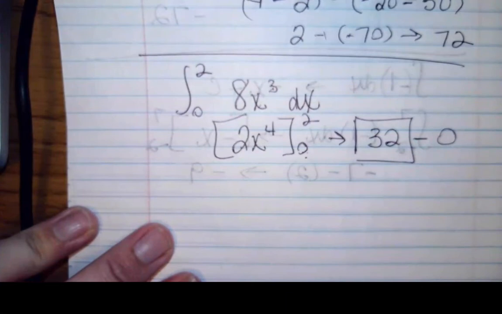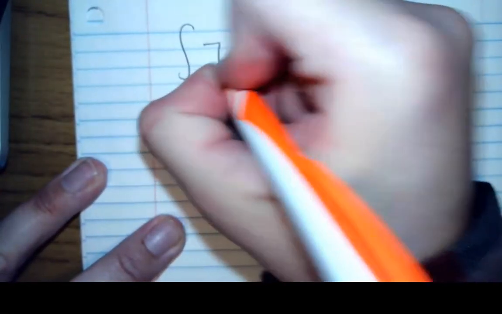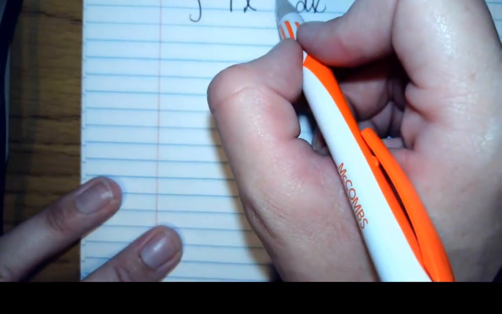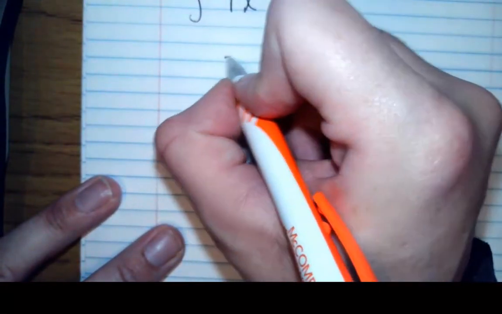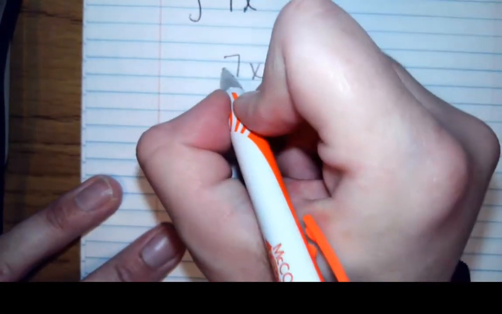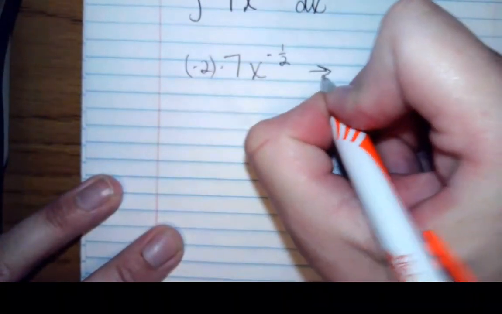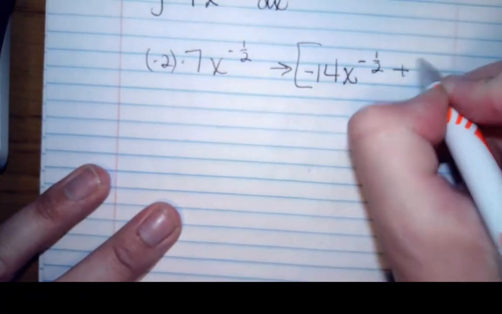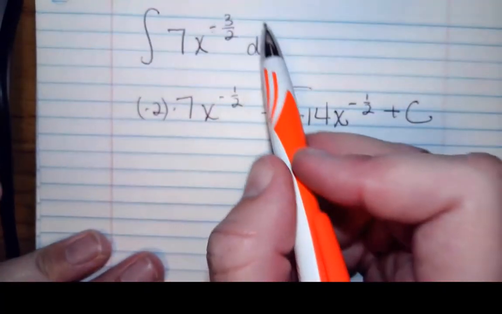We got just a couple more. All right, so we've got 7x to the negative 3 halves. I'm going to find the indefinite integral first. So I integrate: negative 3 halves plus 1 is negative 1 half. So I get 7x to the negative 1 half divided by negative 1 half, which means times negative 2. So that becomes negative 14x to the negative 1 half, plus c. Okay? So that was the indefinite integral.